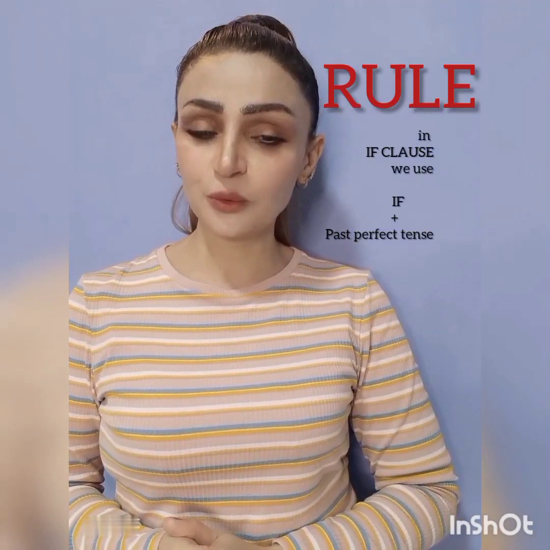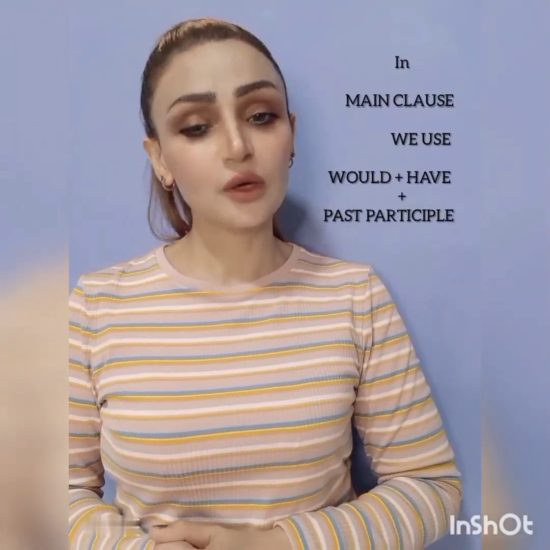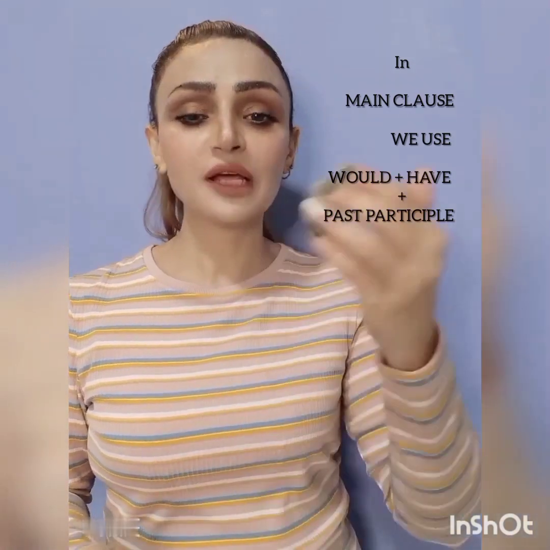So the structure of the sentence is: in the first part, the if clause, we use the past perfect tense, and in the second part, the main clause, we use would plus have plus past participle.